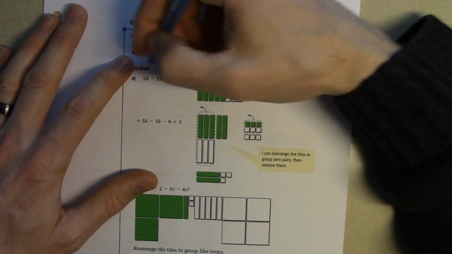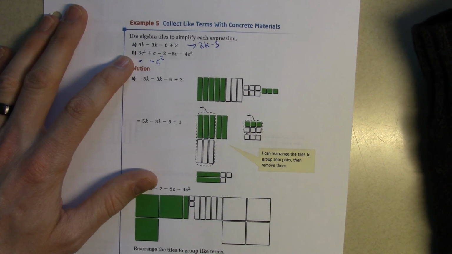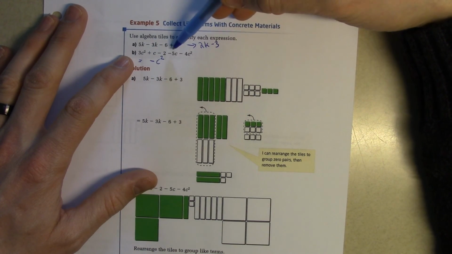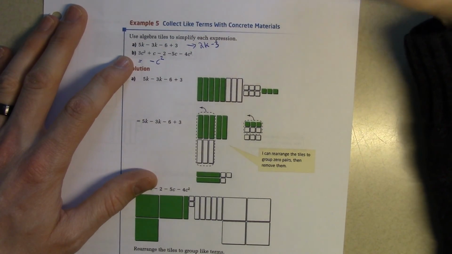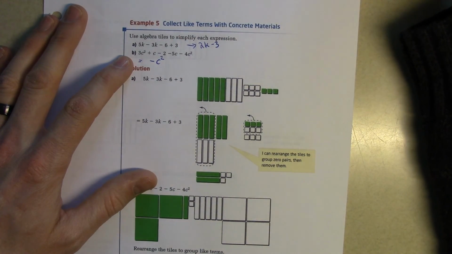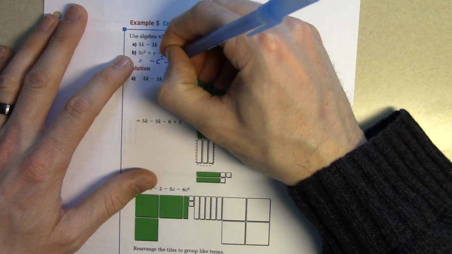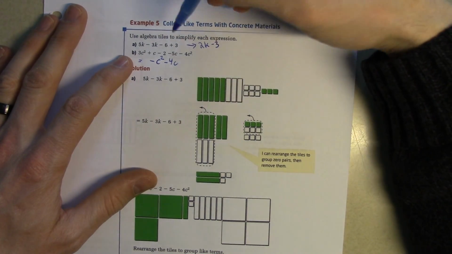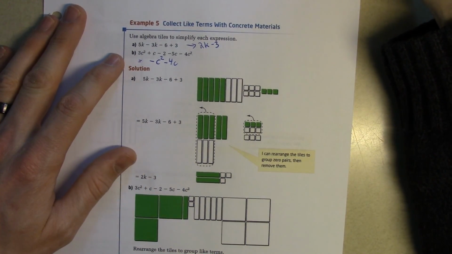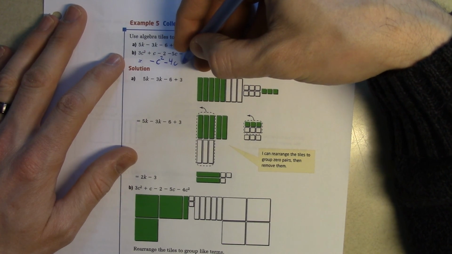Then what? And then c plus negative 5c. Yeah, c plus negative 5c or c minus 5c, so what's that? That would be 1 minus 5, negative 4c, right? Negative 4c. And finally, what are you left with? 2. Good. Minus or positive? Minus. Good, yeah.